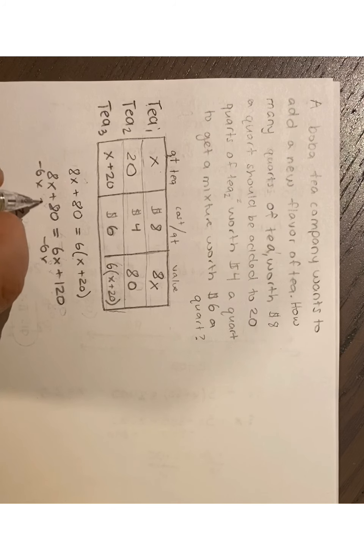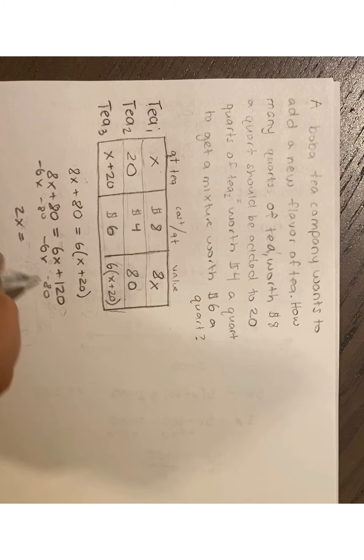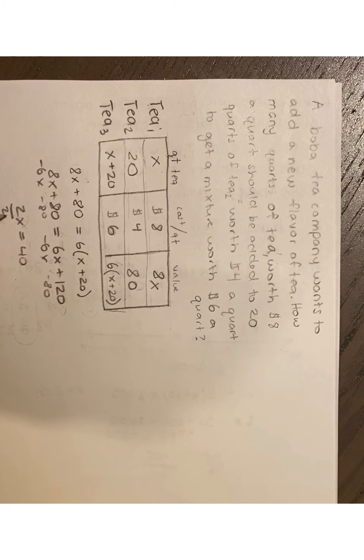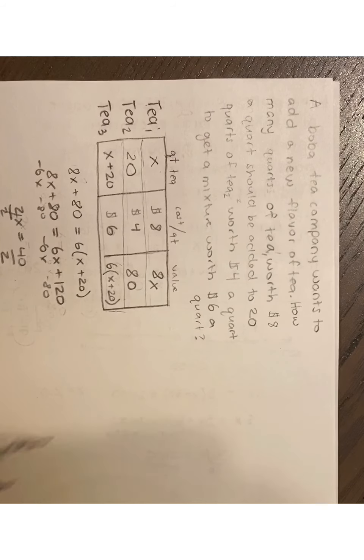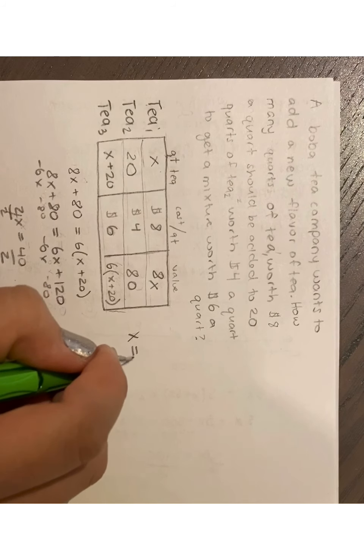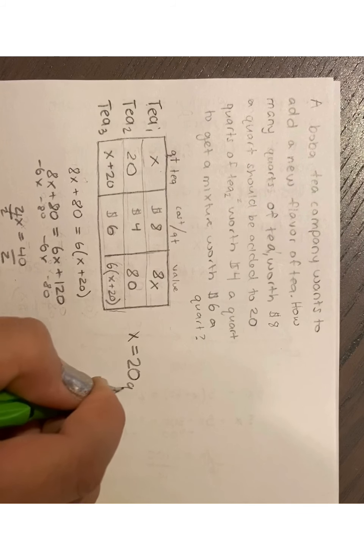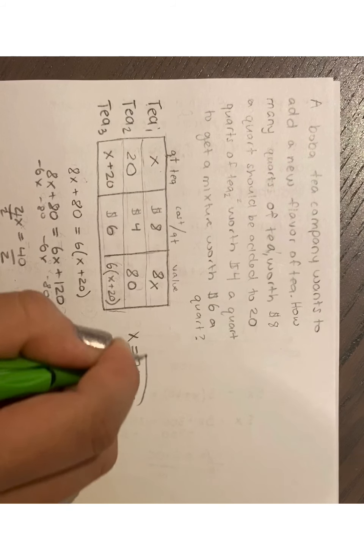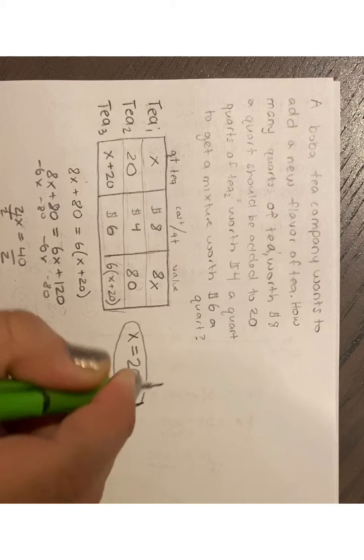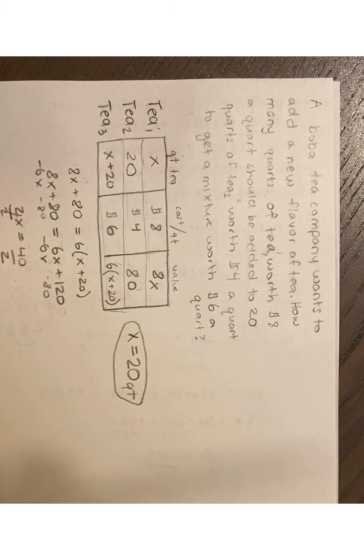We have to simplify. We're going to get 2x equals 40, divided by 2 on both sides. We're going to get that x equals 20 quarts. And that means we're going to need 20 quarts of tea to create the mixture of T1 plus T2.